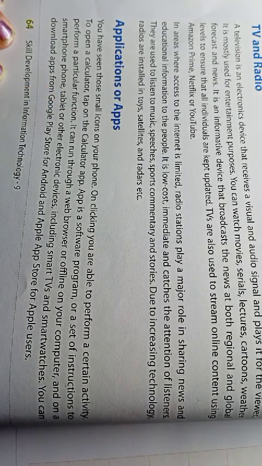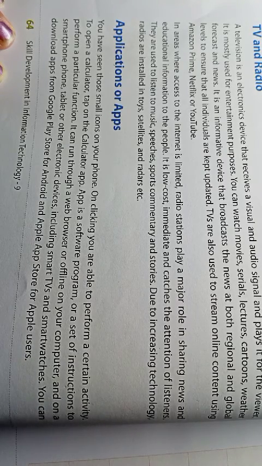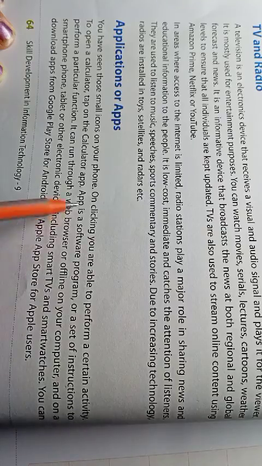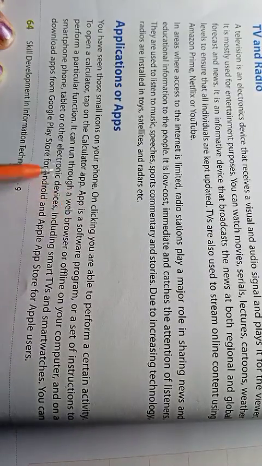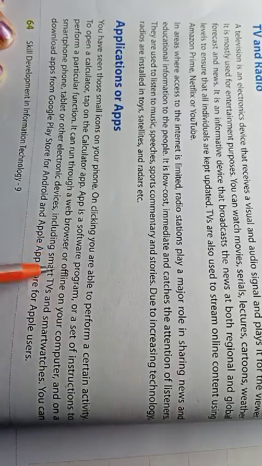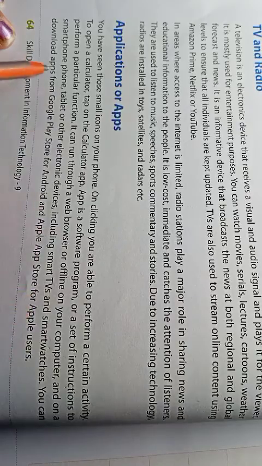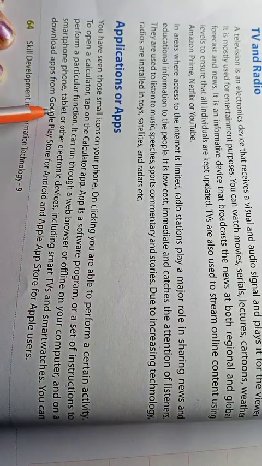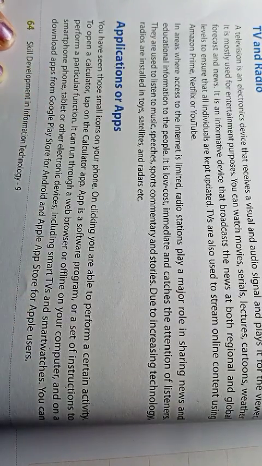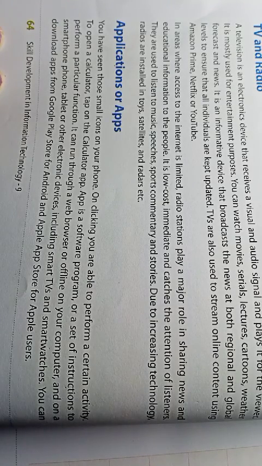It is a set of programs that are written in order to perform a task, to do a job. These apps can run through the web browser, or they can run offline on our systems, on our computers, or they may run on smartphones, tablets, or other electronic devices like smart TVs and smart watches.